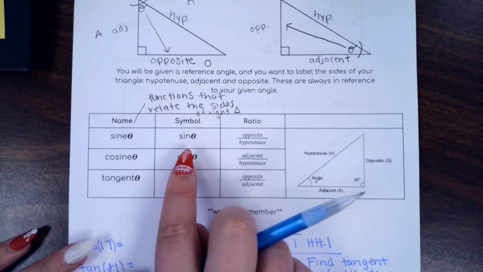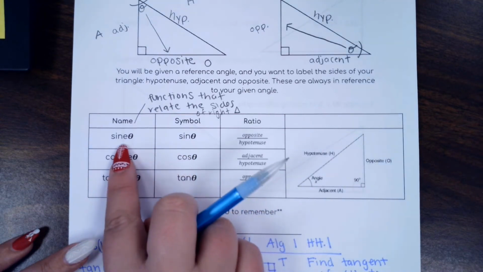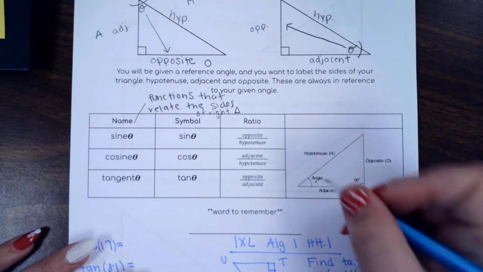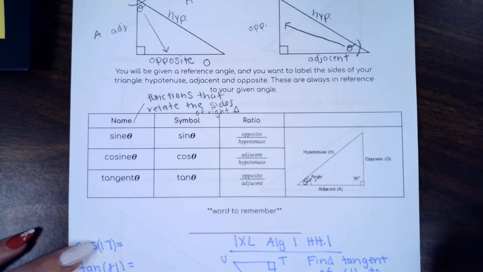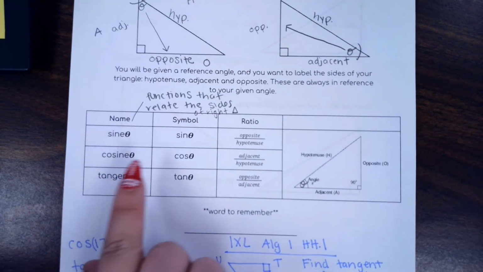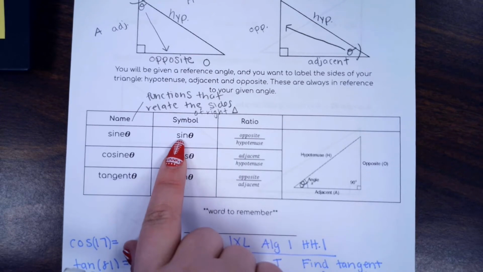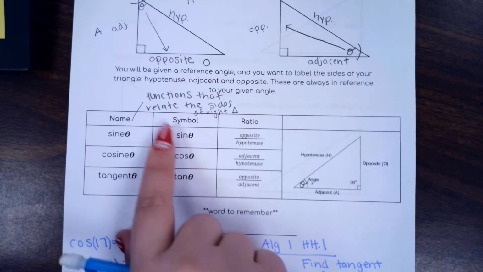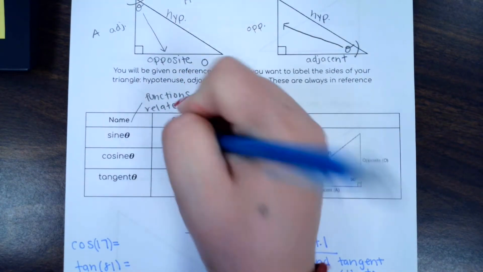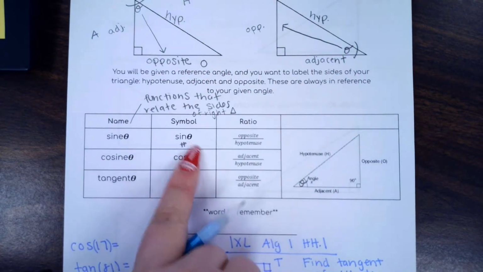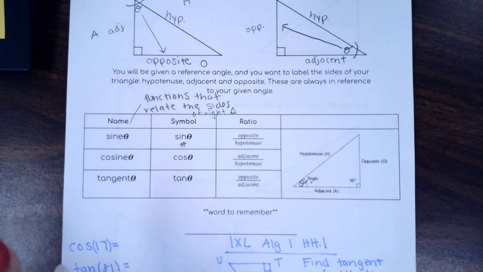Also, this theta, remember that is our reference angle. In this diagram it's labeled X. I'm just going to label theta there. So if I want to know what the sine of theta is, remember that's just a function, right? So really this is just a number. Sine of some angle, in this case it's here, that's the angle measure.